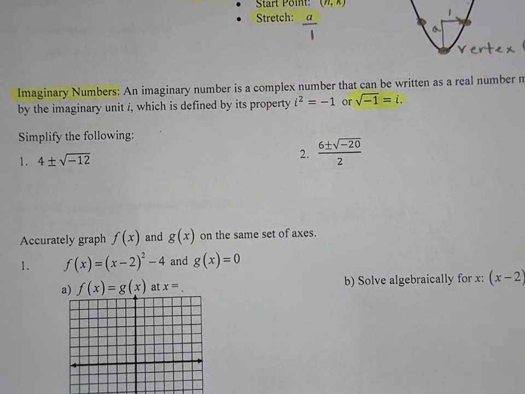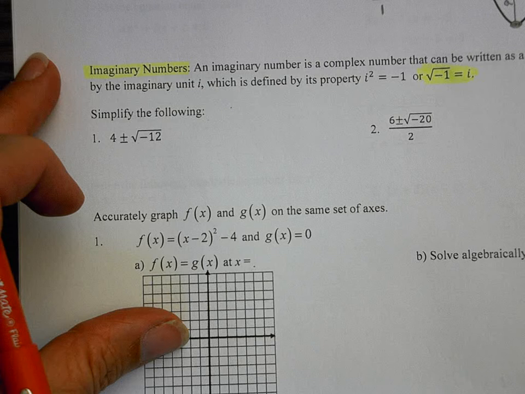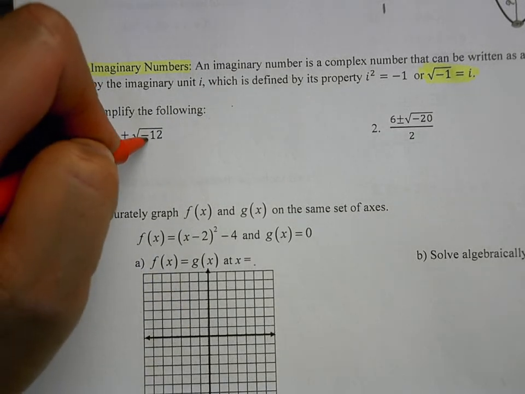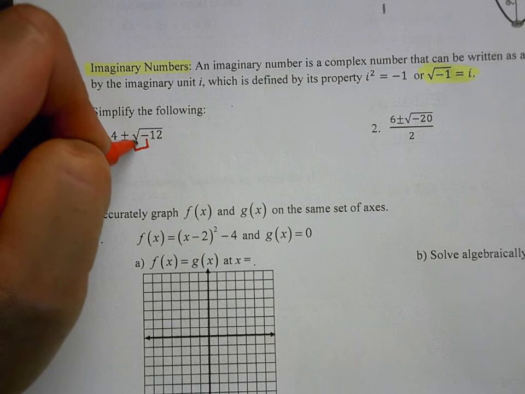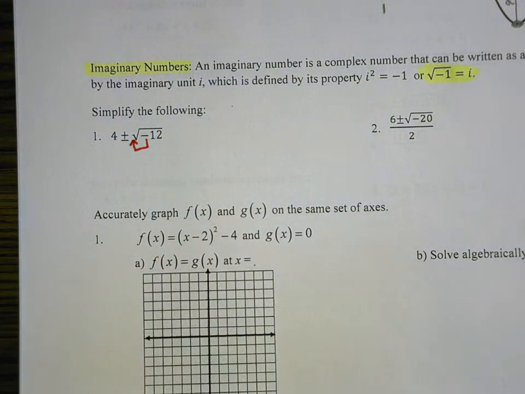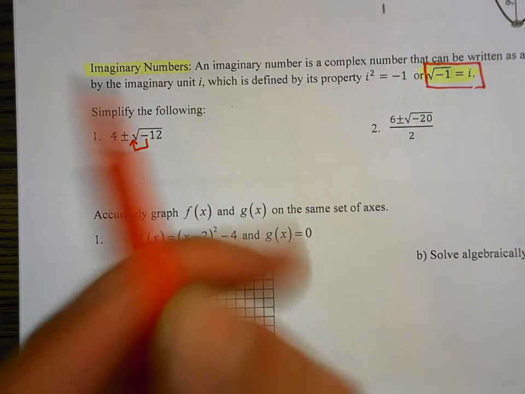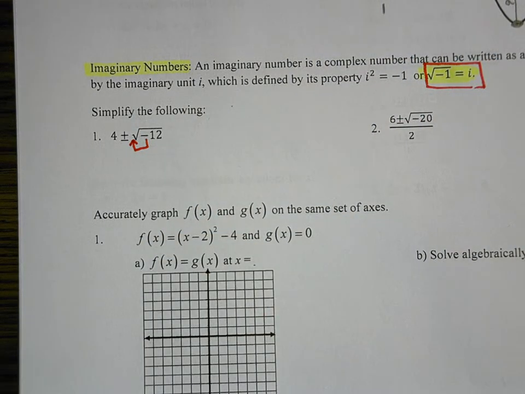Okay, so let's see, how do we work with that? If I take a look at this first one here, I have 4 being added or subtracted to the square root of negative 12. So the first thing I'm always going to do, when I see that negative, is pull it out of the root and turn it into the letter i. I'm using this idea right here: the square root of negative 1 is i.